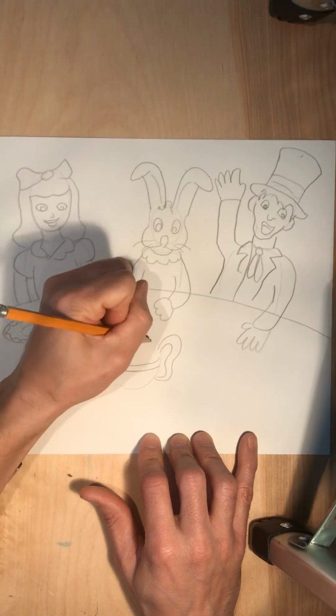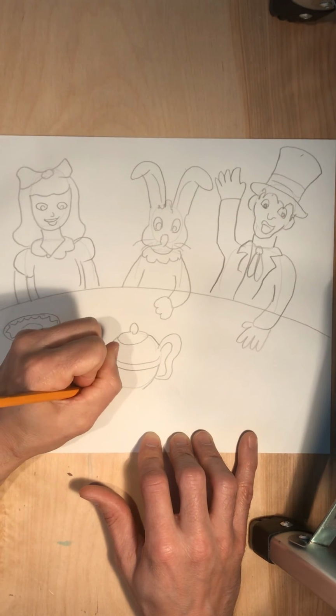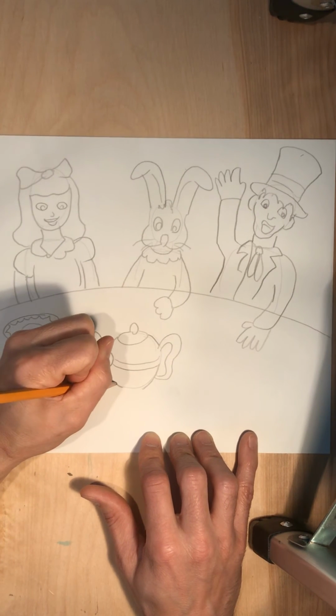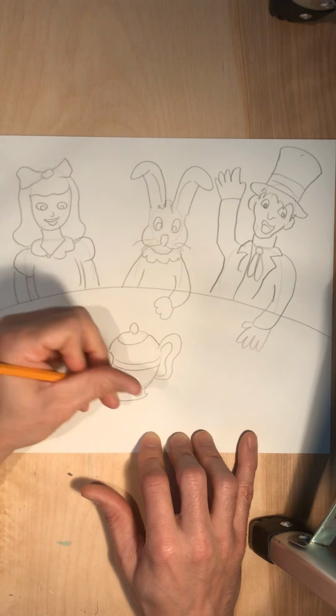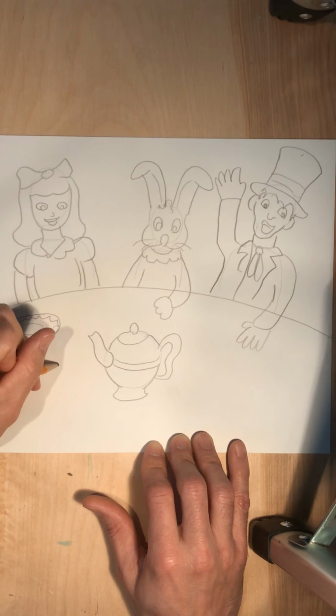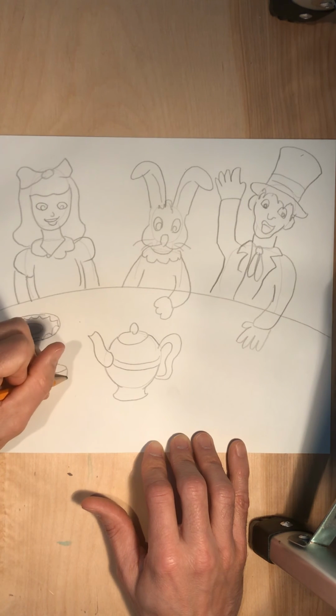Now that I have it the way I want, I'm going to show these lines being darker. Now if it were round on the bottom like this, it would just roll over. So I'm also going to put a little foot on it so it can actually stand up and not tip over. Now if there's a teapot, there's going to have to be some teacups. So again, knowing how to draw a cylinder really helps with this.